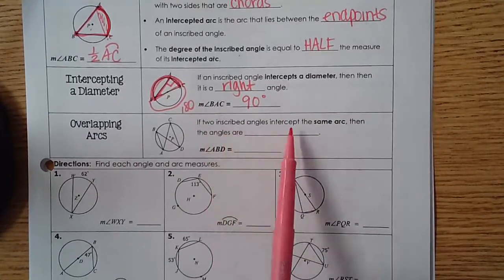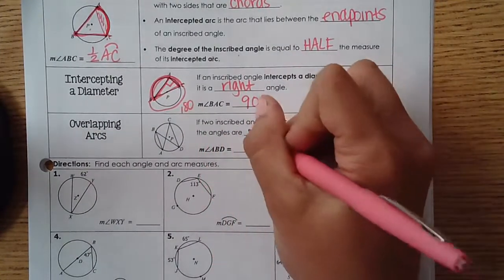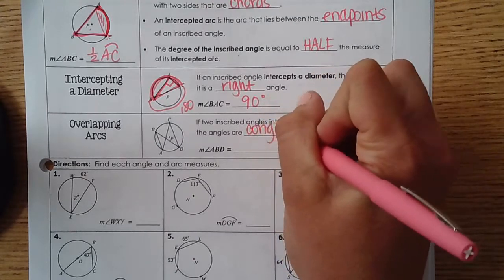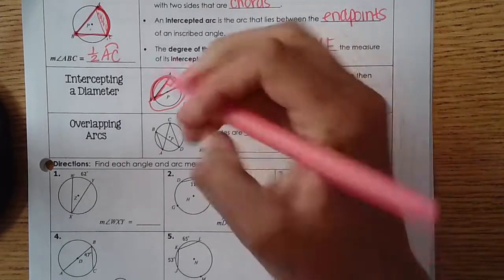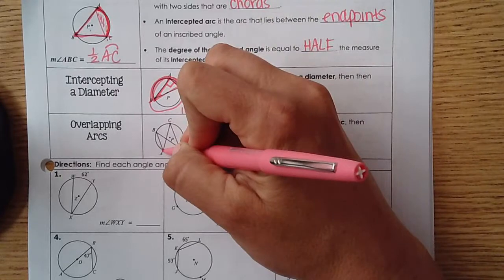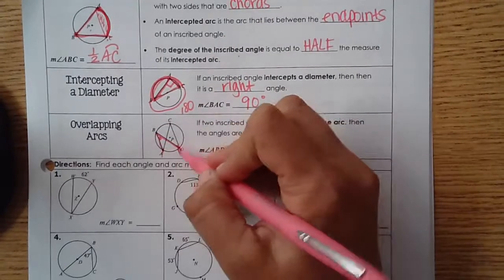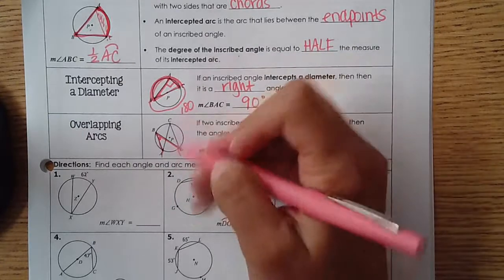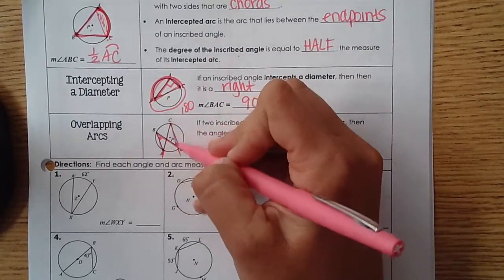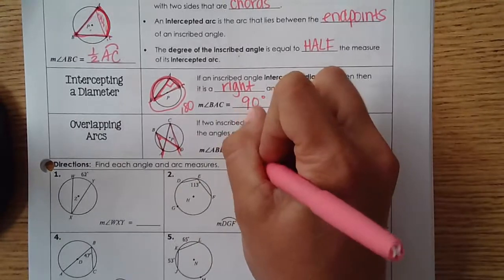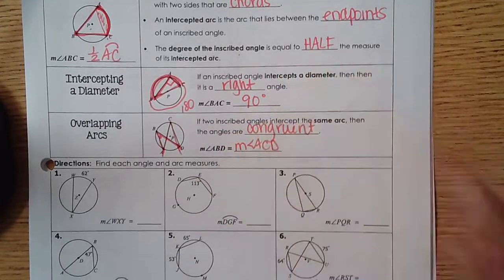Also, if two inscribed angles intercept the same arc, then the angles are congruent. So the measure of angle ABD, this angle right here, opens up to arc AD, but so does this angle. So then it's going to be equal to the measure of ACD.